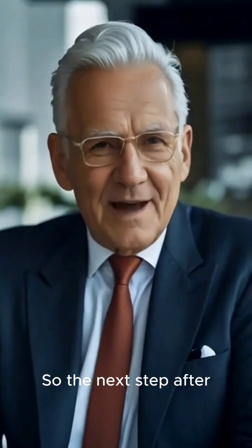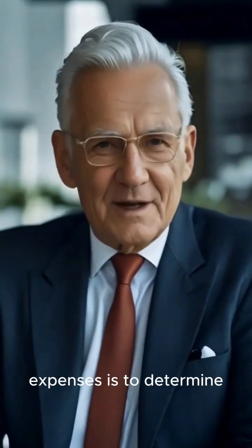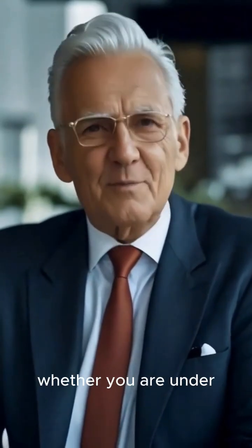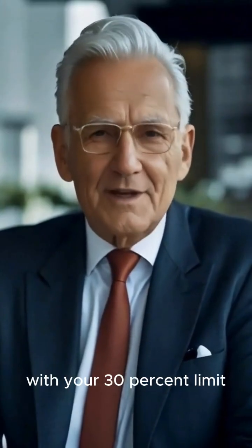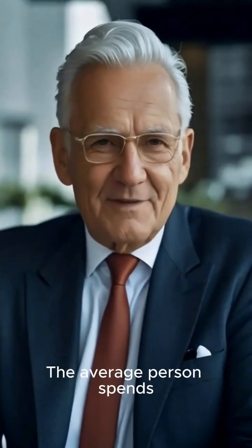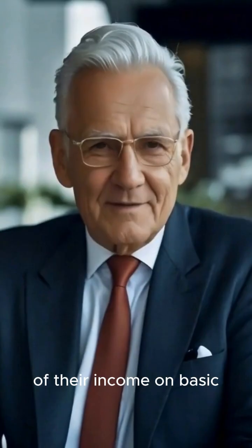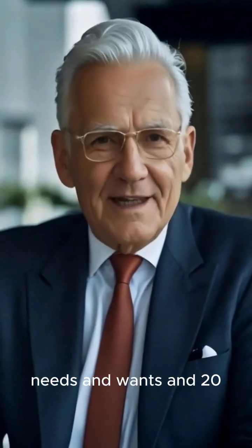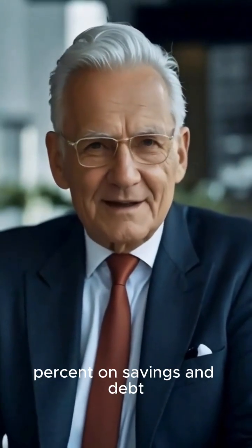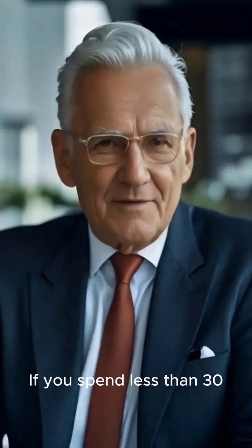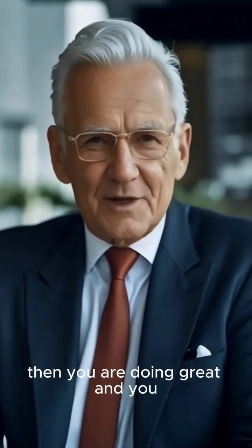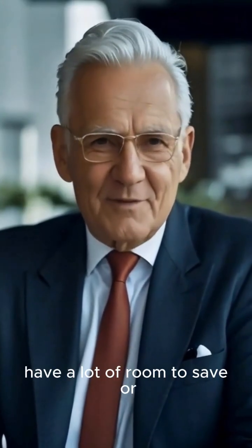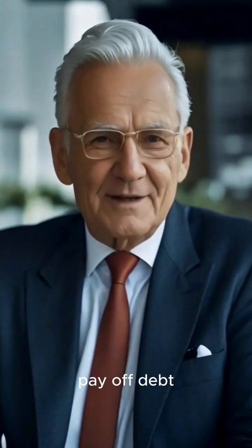So the next step after you have figured out your variable expenses is to determine whether you are under, over, or right on track with your 30% limit. The average person spends 50% of their income on basic needs and wants and 20% on savings and debt repayment. If you spend less than 30% on variable expenses, then you are doing great and you have a lot of room to save or pay off debt.